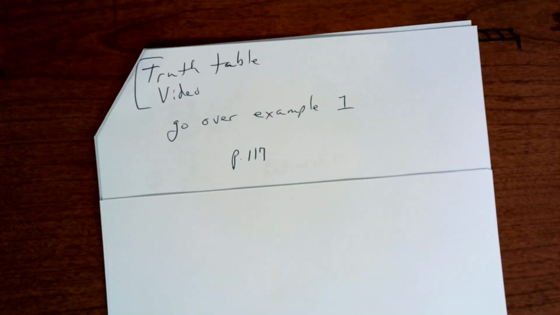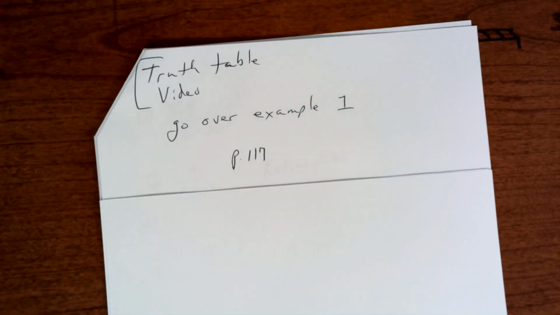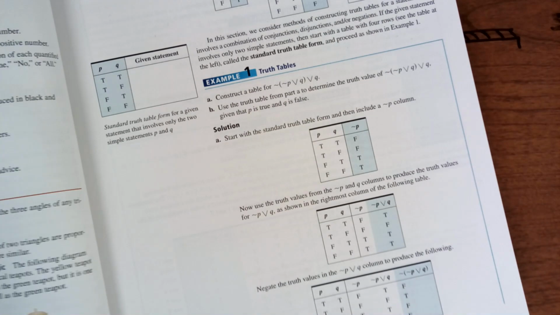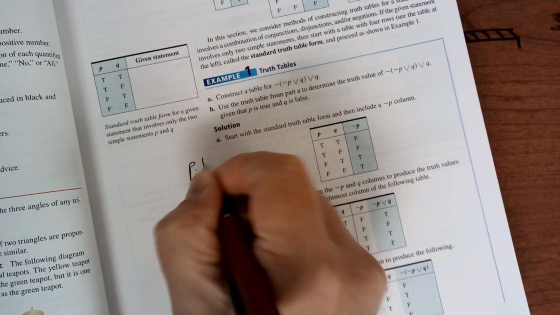Okay, so now that we got off of that, we're going to go over a truth table. So let's look at example 1. I want to go over a video as well. Okay, so open up a book to page 117. And I'll put my book up here so we can see it. So page 117.